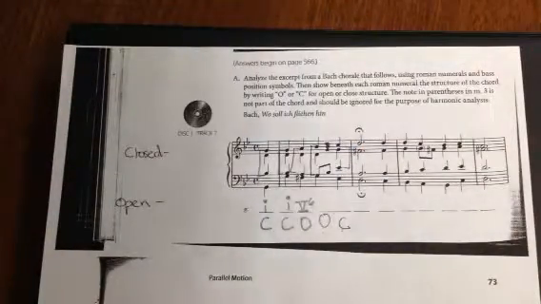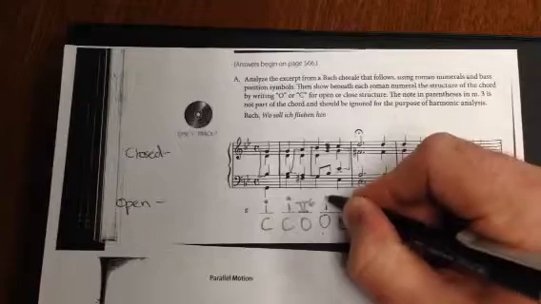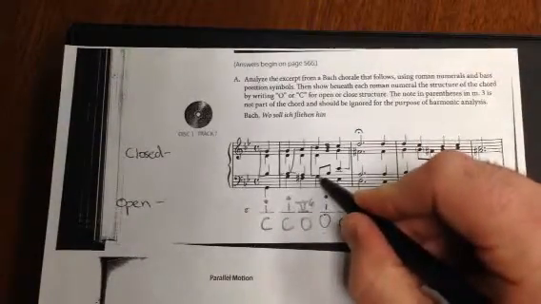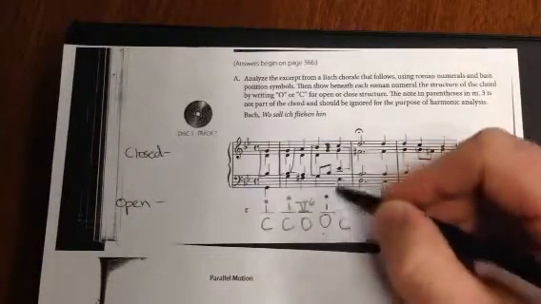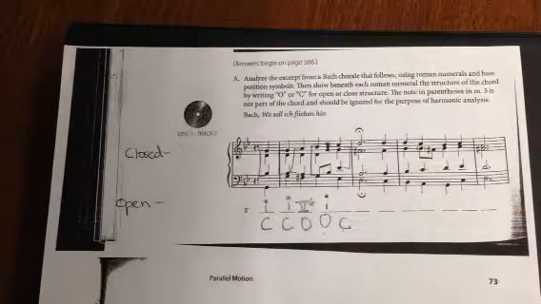Then we assign the Roman numeral. It's on scale degree 1, so we're going to put Roman numeral 1 here. We're going to check the inversion. We have G in the bass, and G is the root, so it's in root position, and it's minor: G, B flat, D. So that's how you figure out what you're doing here. You have to determine whether that Roman numeral is major or minor.